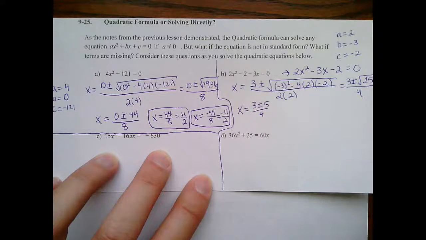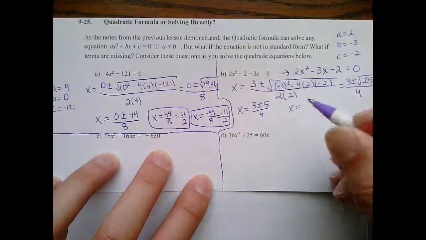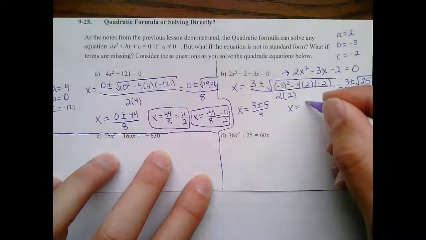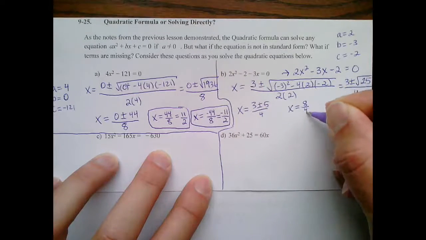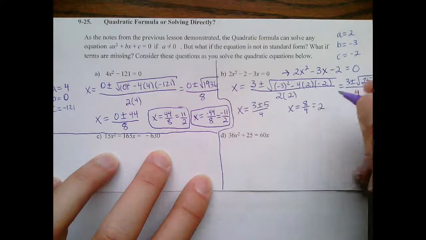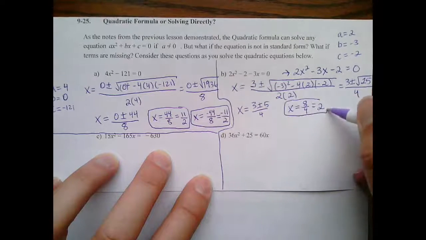So let's do our two calculations. What's the first one? How about the plus? 3 plus 5 is 8 divided by the 4 on the bottom. 8 divided by 4 is 2. So one of my solutions is x equals 2.